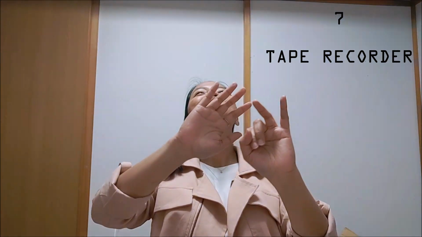Okay, moving on. Oh, we're on the last one now. This is going to be number 7. I'm going to call it the tape recorder. Give me a T. Give me A. Give me P. Is this P? Give me E. Tape recorder. Why did I even spell it that way?